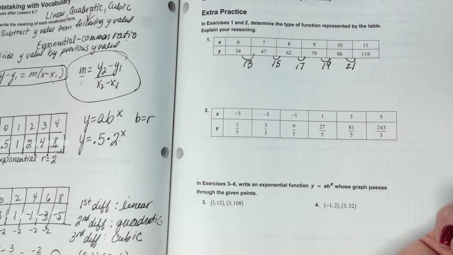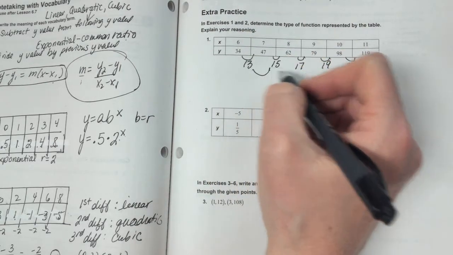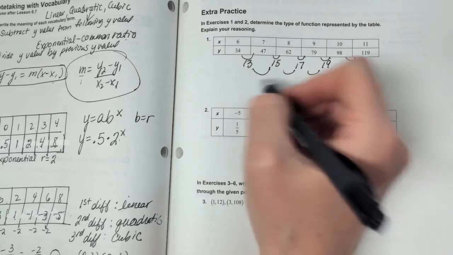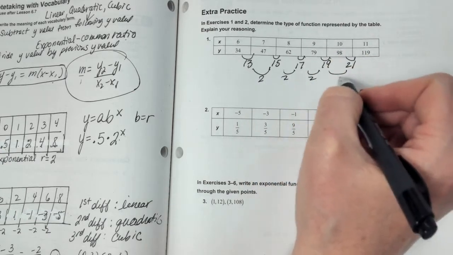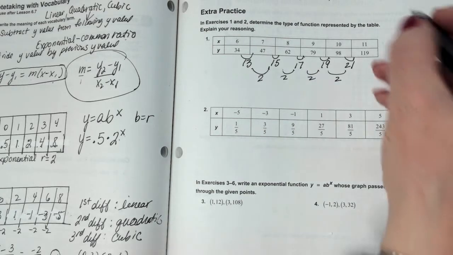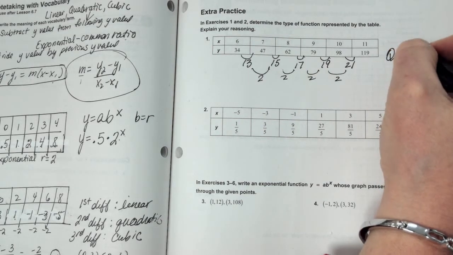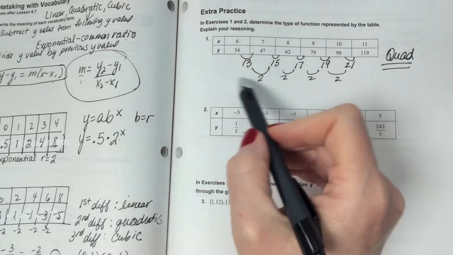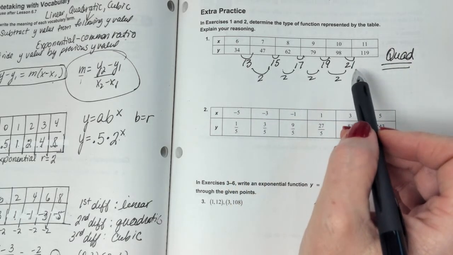Okay, so there's the first differences. They're not the same, are they? So now we're going to go to the second differences. 2, 2, 2, 2. So what does that tell us then? It has to be quadratic. And that's because the second differences were the same.